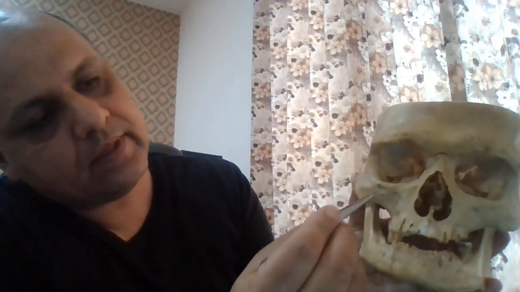This is the mental foramen. So mental foramen, infraorbital foramen, and supraorbital foramen or notch. There are three openings which are lying in one vertical line. And from each of these three openings, one sensory branch of trigeminal nerve is transmitted. So I'll repeat once again for your convenience.